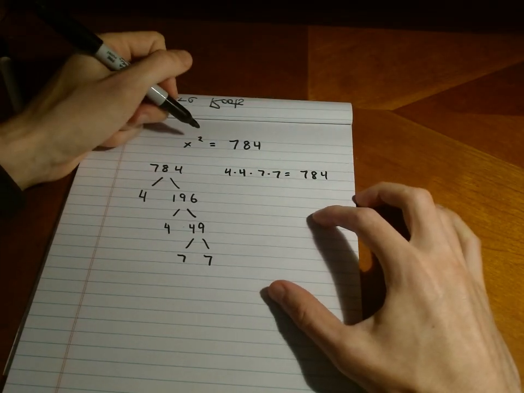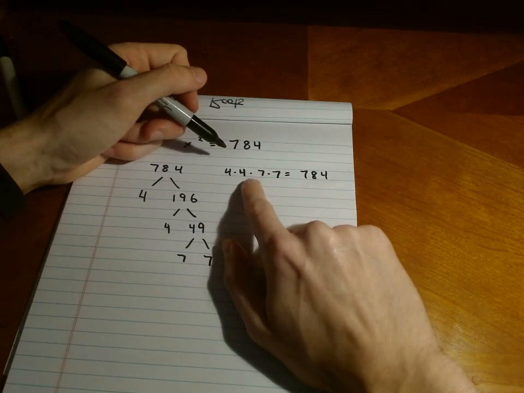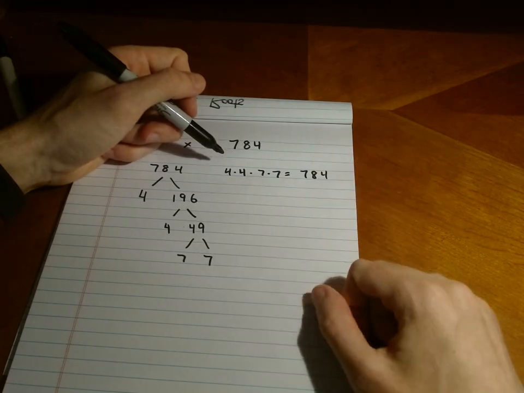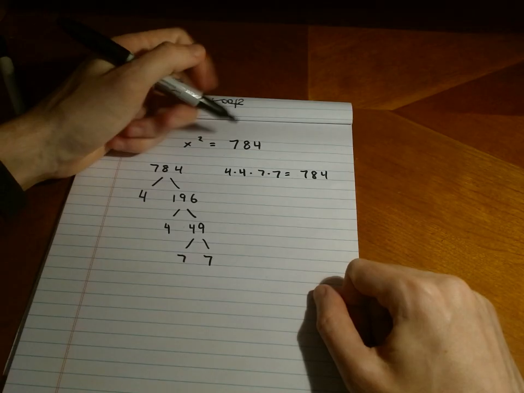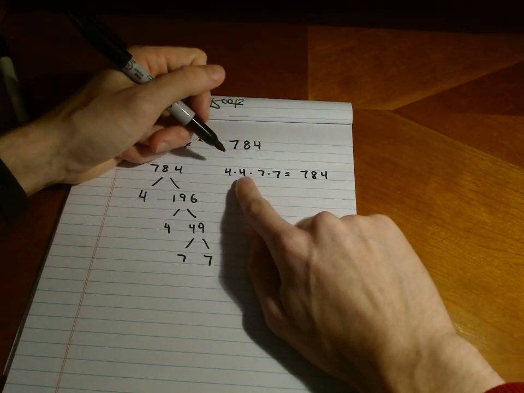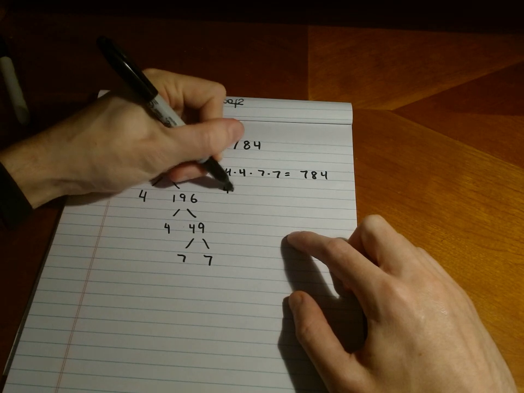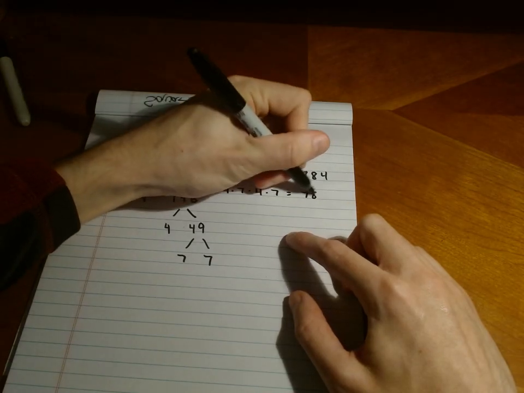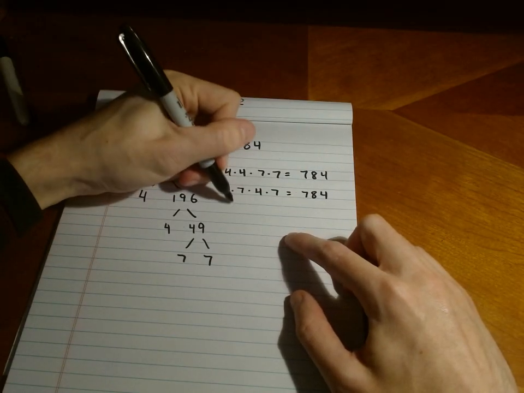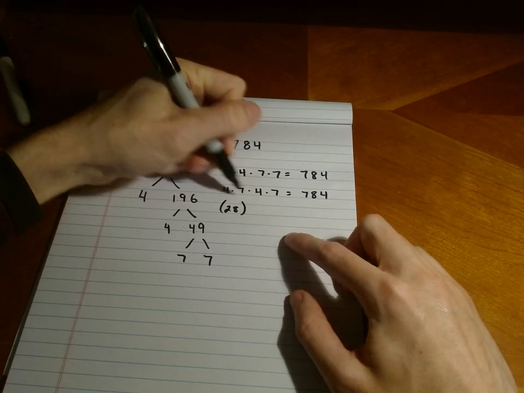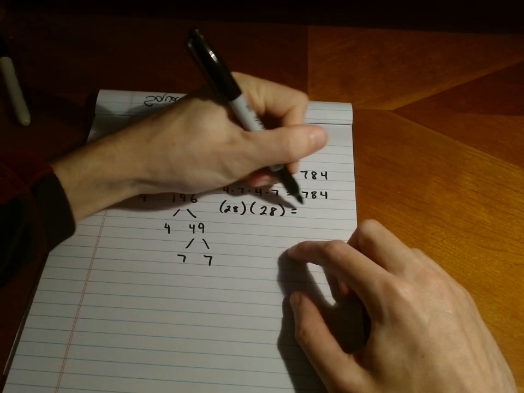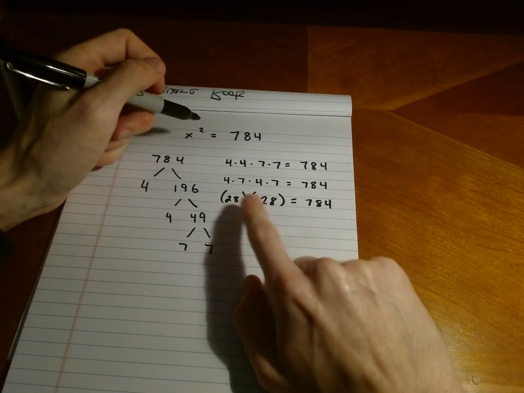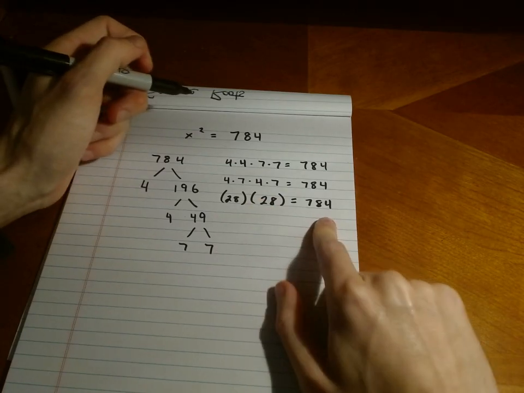Okay, but because the only thing happening between each of these factors is multiplication, it doesn't matter the order that we multiply numbers. So I'm going to regroup these things. I'm going to switch this 4 with this 7. So 4 times 7 times 4 times 7 equals 784. 4 times 7 is 28. So it's 28 times another 28 is 784. So we have one number times itself being 784.